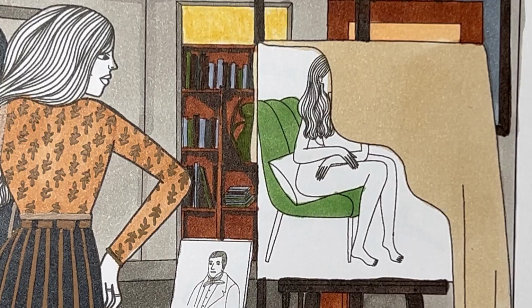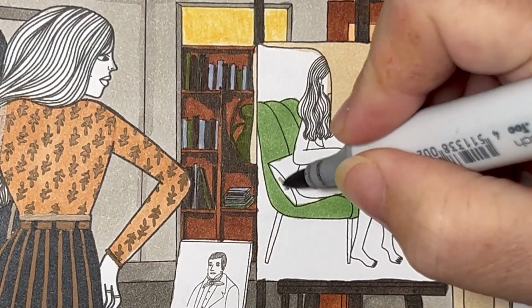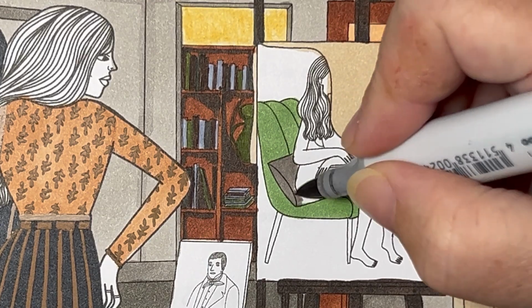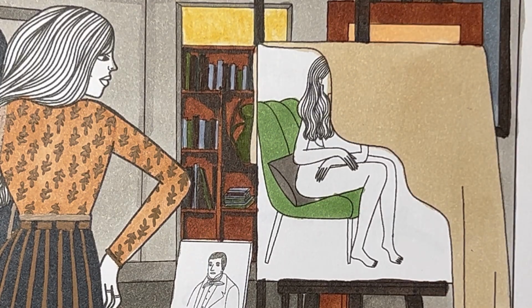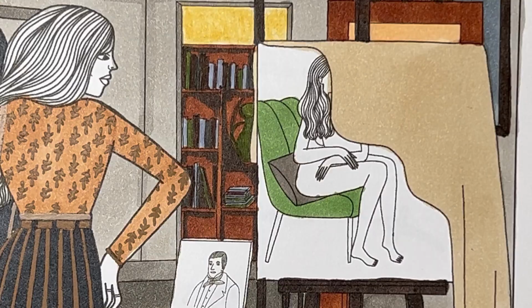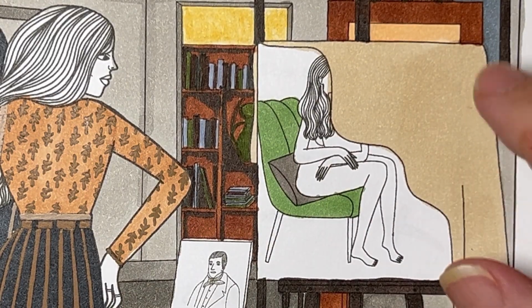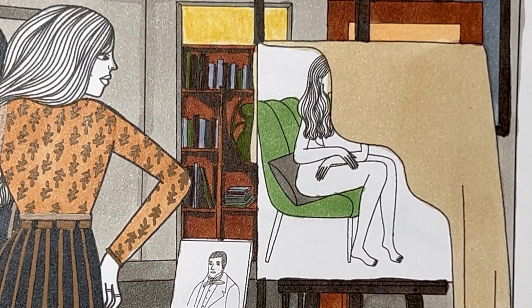So I'm giving her a mid-century mod chair. Yeah, here's where I'm like, look at the two of them. They're the same person. So I'm going to make their hair the same color.